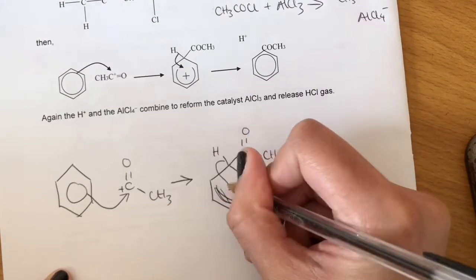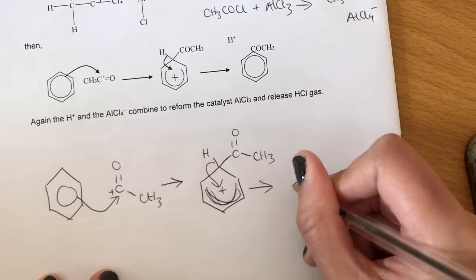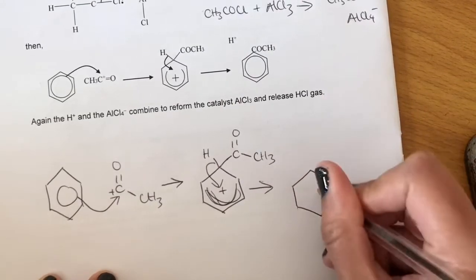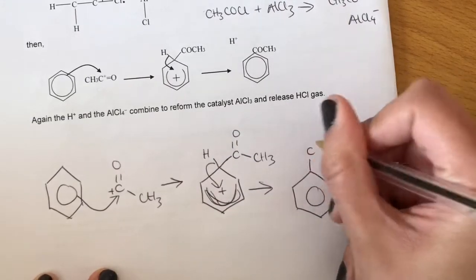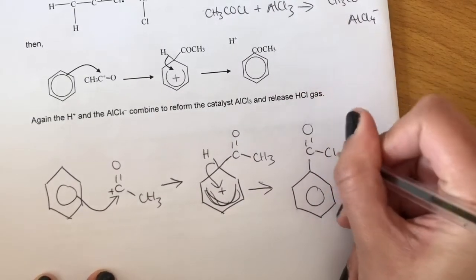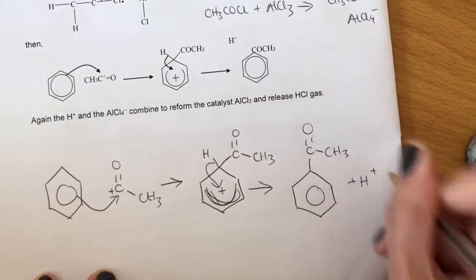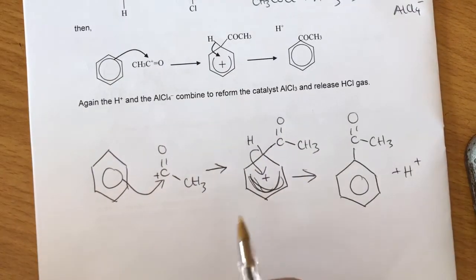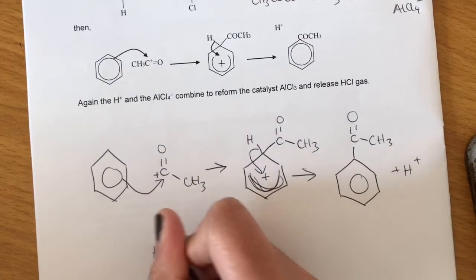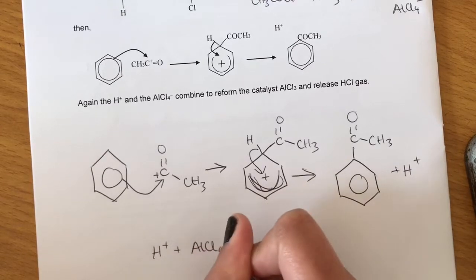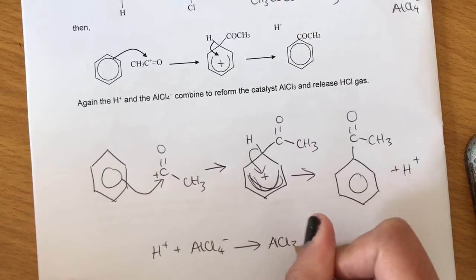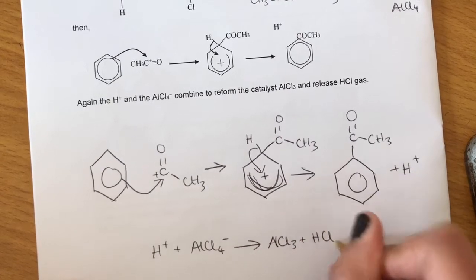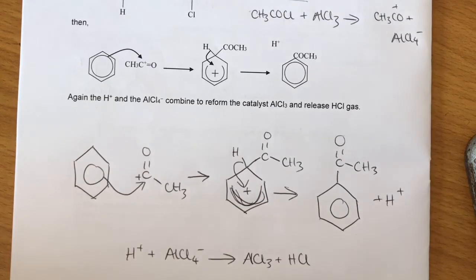And then this comes back to reform, so the electrons are coming back to reform the ring, and we've lost the hydrogen. And then we get the H+. So again, we need to show how we can reform the original catalyst. That H+ is going to react with the leftover AlCl4-, and we're going to reform the AlCl3 and a molecule of HCl.